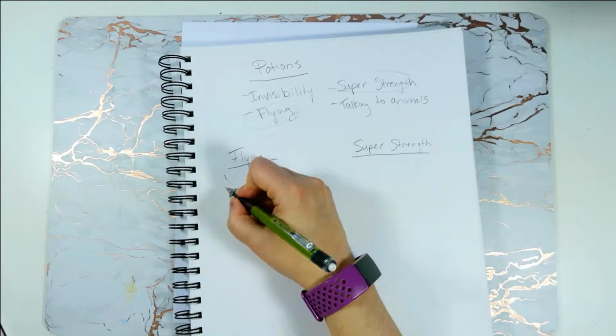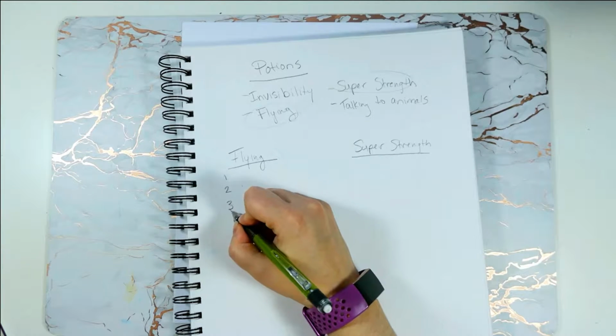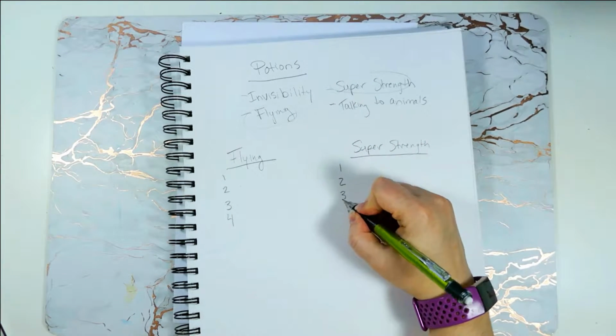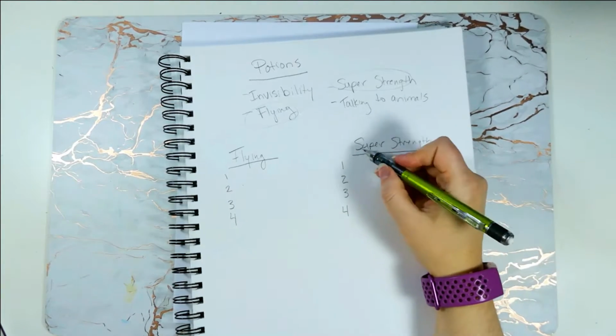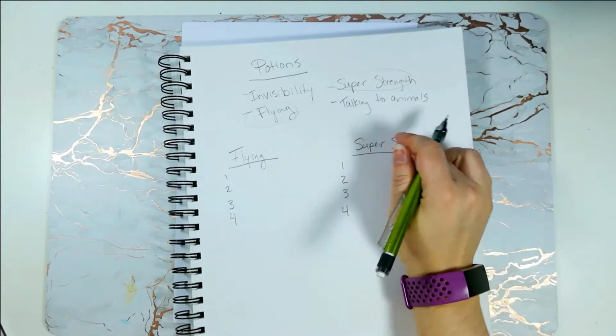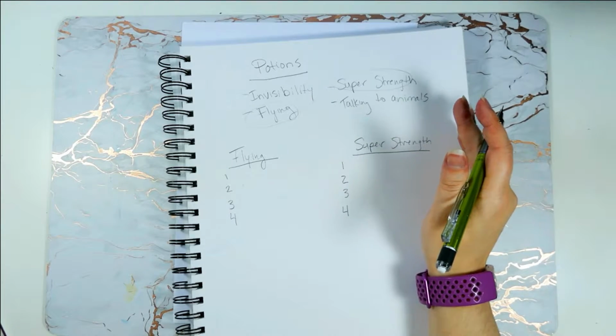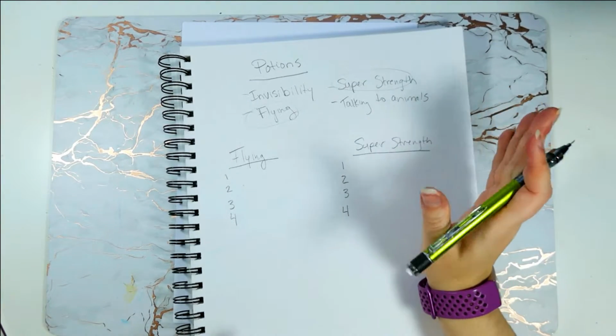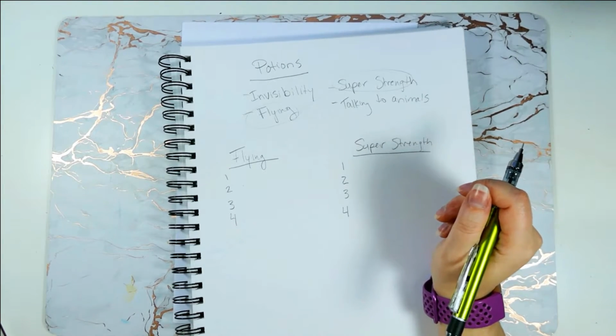is to make a list of four ingredients that will go into this special superpower potion. These ingredients can be real things or they could be imaginary things. You decide.